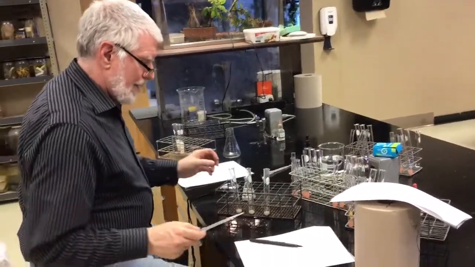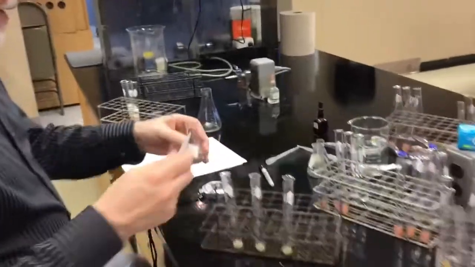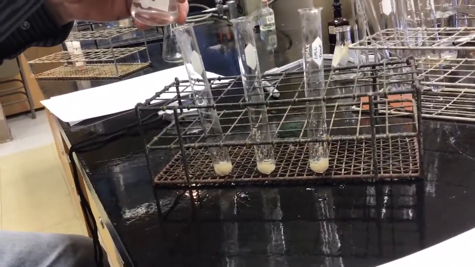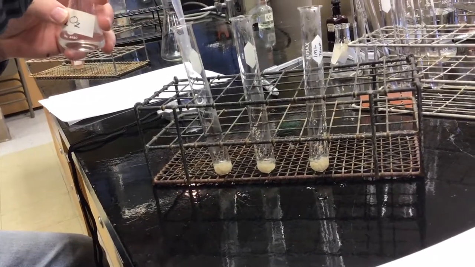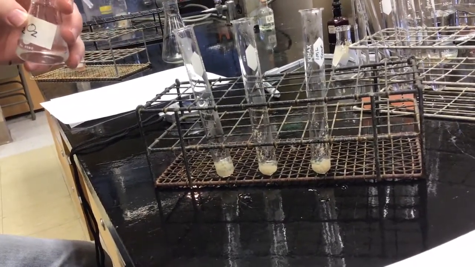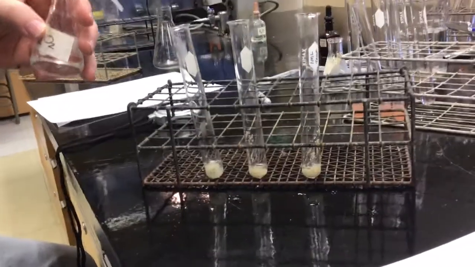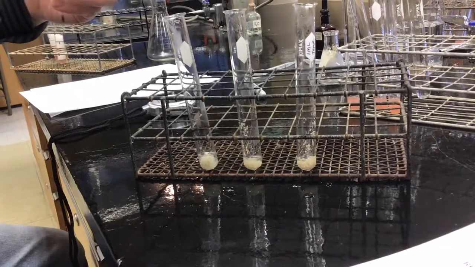So, the boiling water. Milliliter into the juice. A few bubbles, but there's no way it's getting to the line. So, almost no activity.